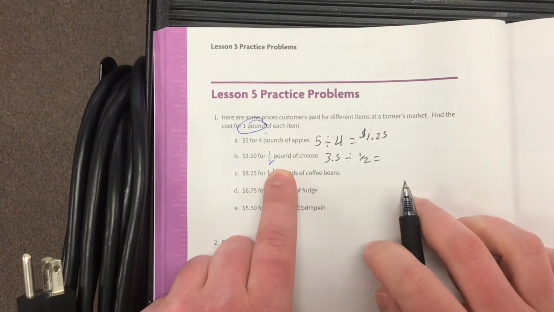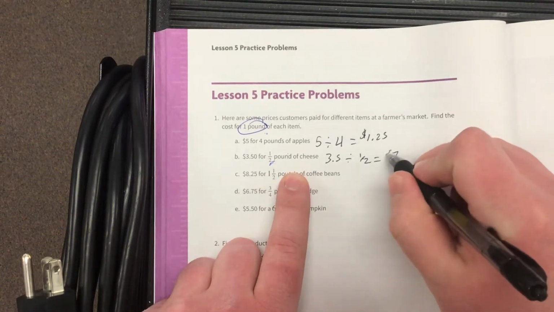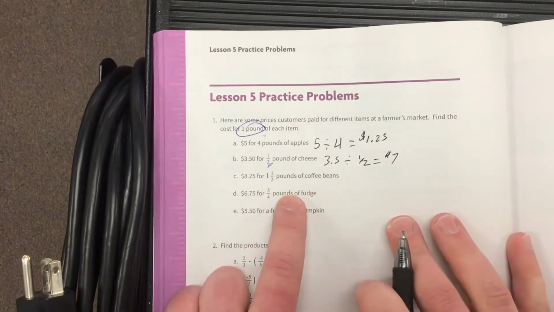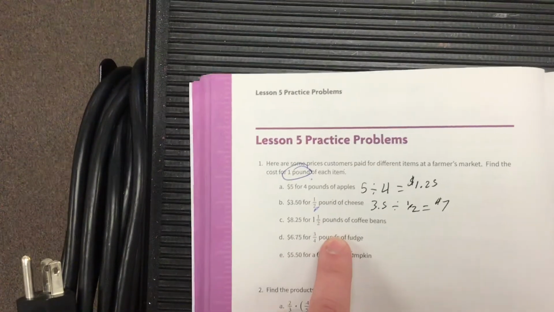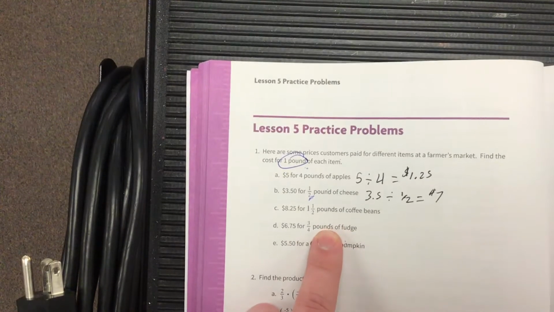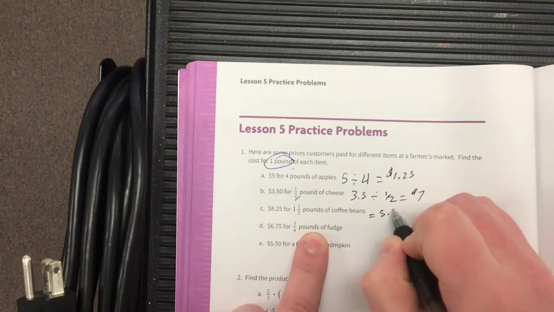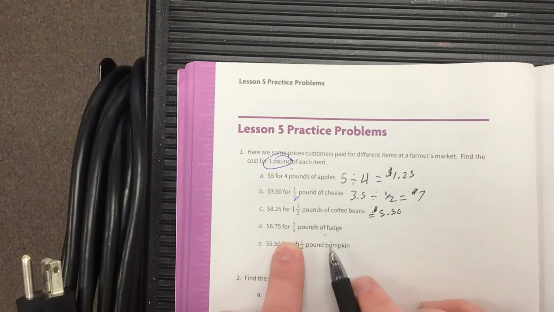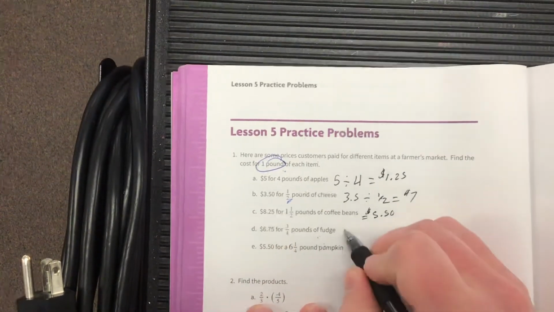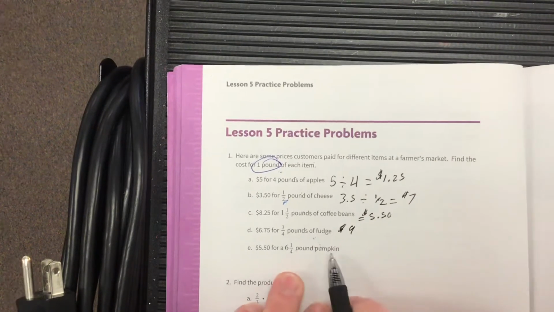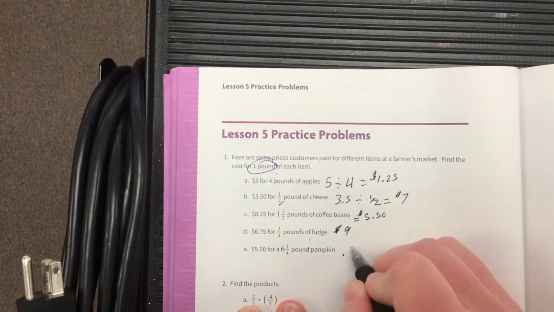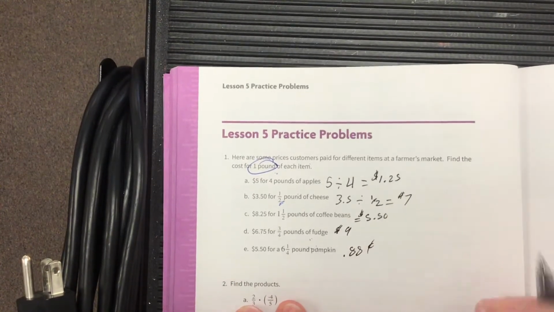And what did we get on B? Kellen? $7 on that one. $8.25 divided by 1.5. Brooks, did you get that one? $5.50. $5.50 is good there. What about D, for a pound of fudge, Georgia? $9. And then the last one, pumpkin. Colin? 88 cents is what you should have got on that one.